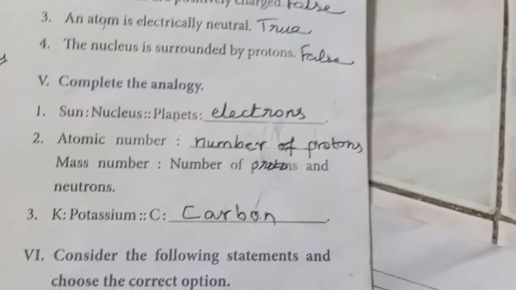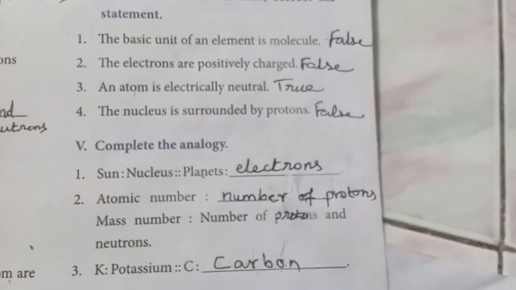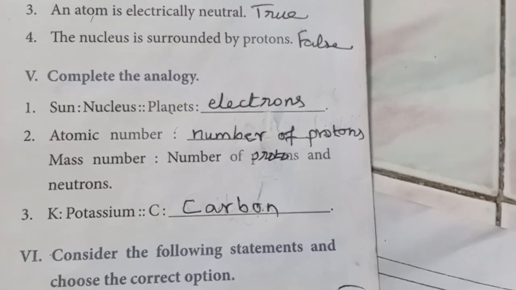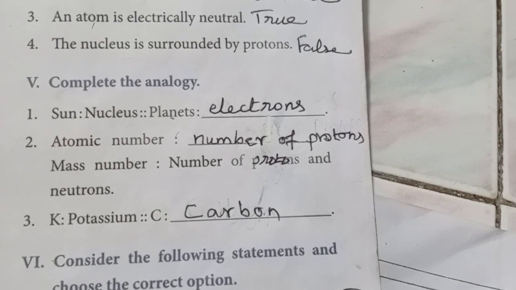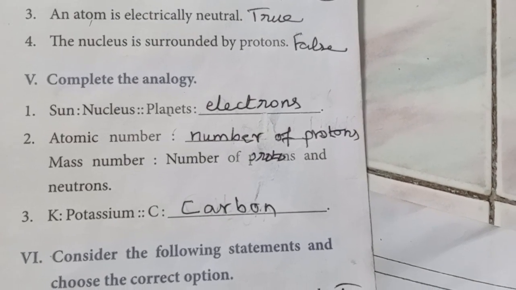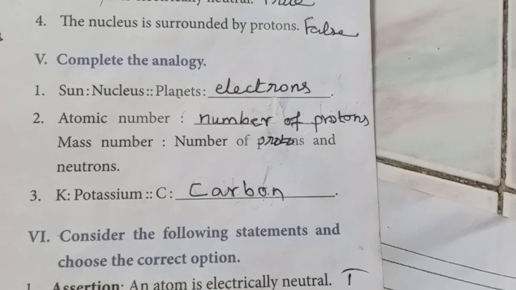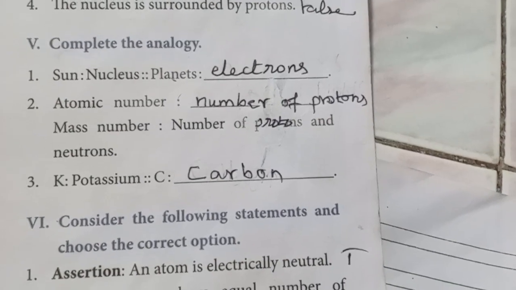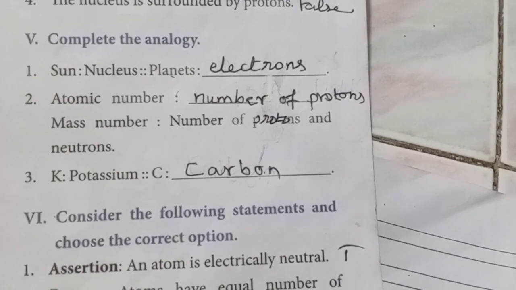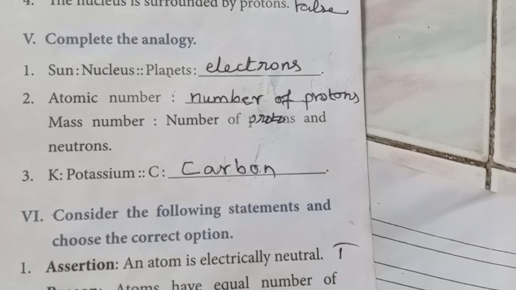The nucleus is surrounded by protons. No, the nucleus is surrounded by the electrons. Complete the analogy. Sun is to nucleus. The sun looks like the nucleus of an atom, whereas the planets look like electrons. Just as the planets revolve around the sun, the electrons revolve around the nucleus. That is the concept of this analogy. Atomic number is nothing but the number of protons, whereas the mass number is the number of protons and neutrons.